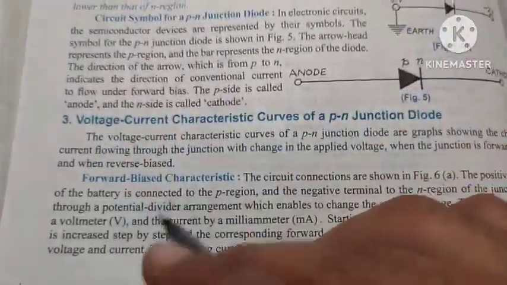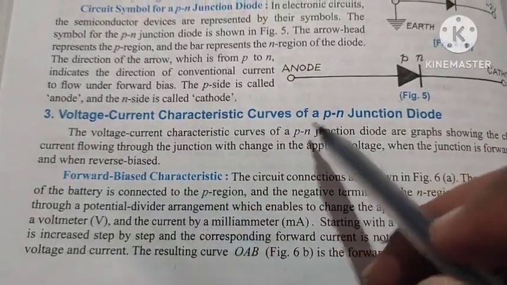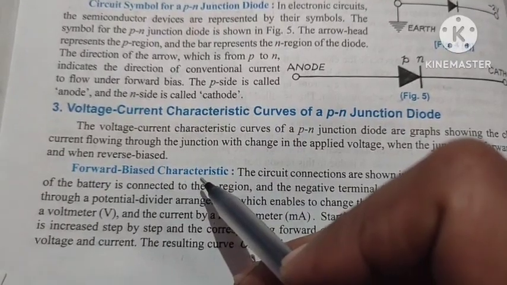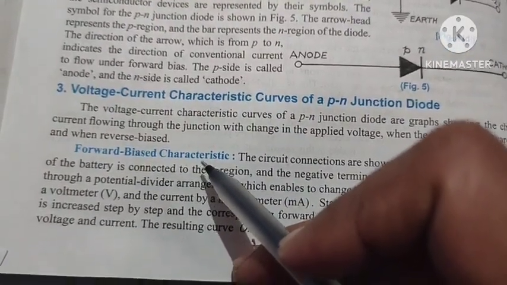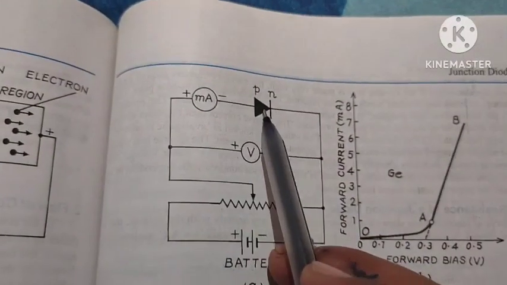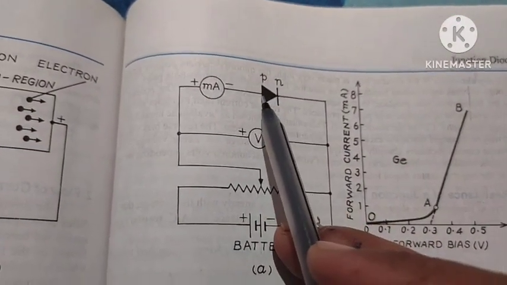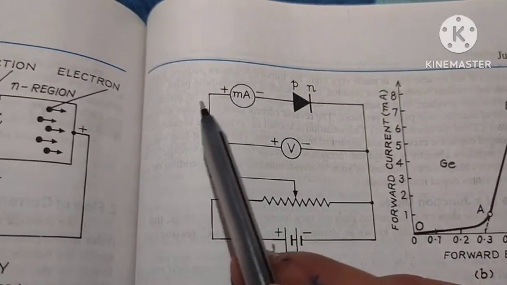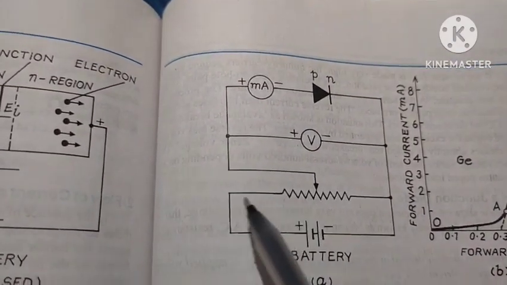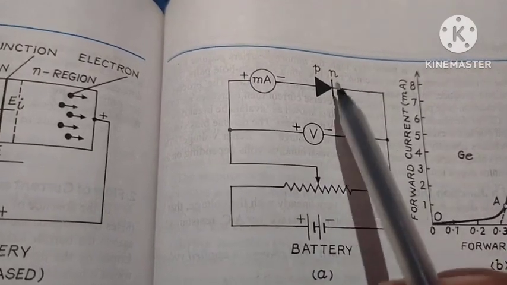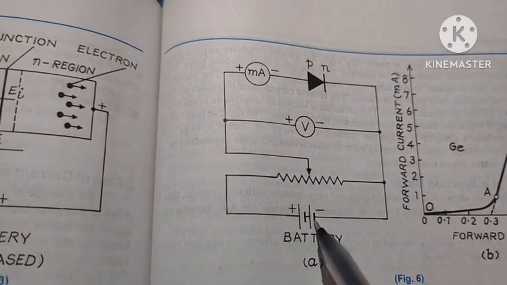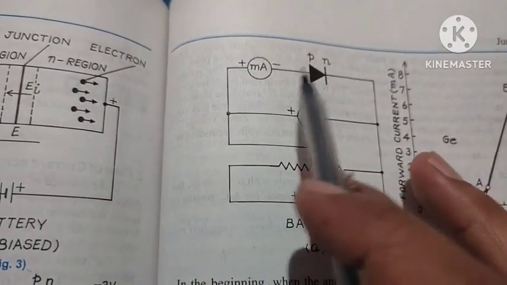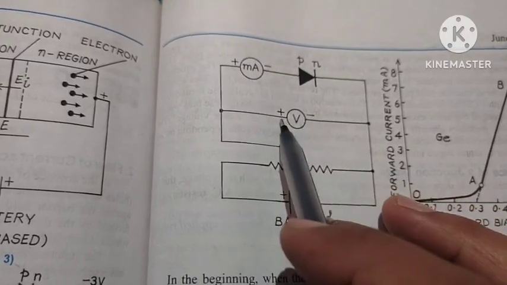Next, let's try to understand the voltage current characteristics curve of PN junction diode. Okay, that is forward bias characteristics and reverse bias characteristics. This is important here. You can see over here this is the symbol for PN junction. You don't have to draw this kind of picture, you just draw PN junction like this. The positive of the PN junction is to be connected through the rheostat to the positive of the battery, and the negative has to be connected to the negative of the battery. Okay, this is a voltmeter. So this is a forward biasing of the PN junction diode.